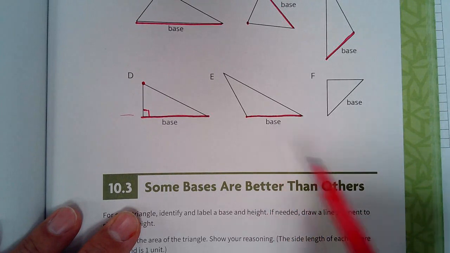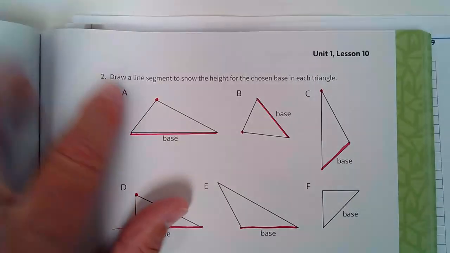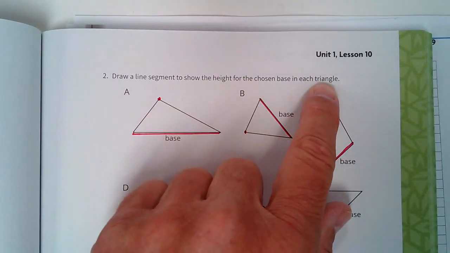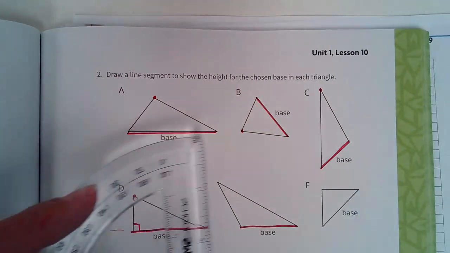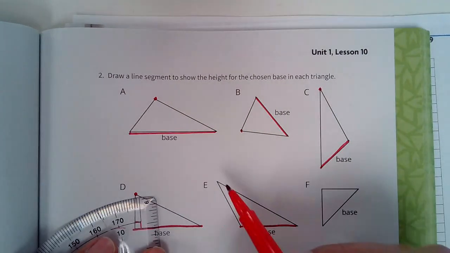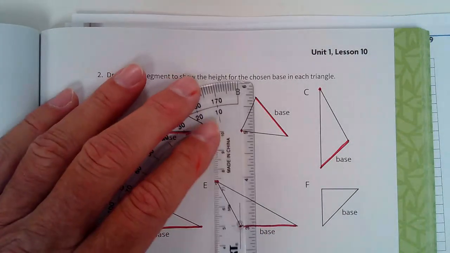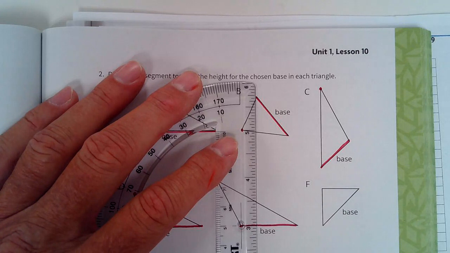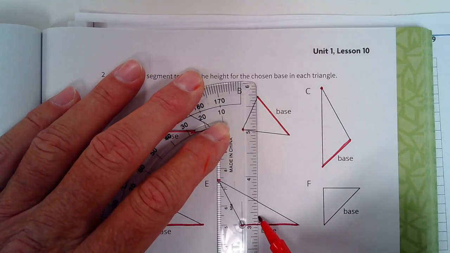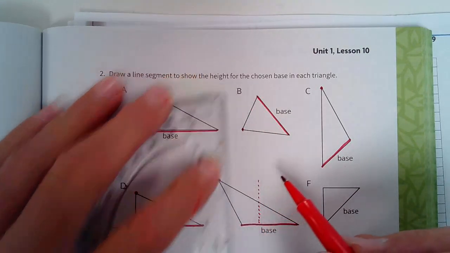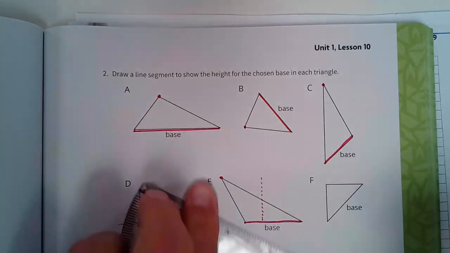But it says to draw a line segment to show the height. So I'm going to do E, for example. This is the highest point, so it doesn't really matter where. I'll just pick right here, for example. And this is going to be the height.